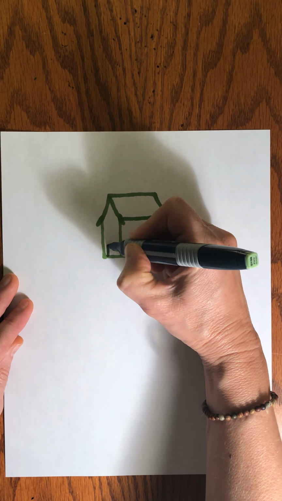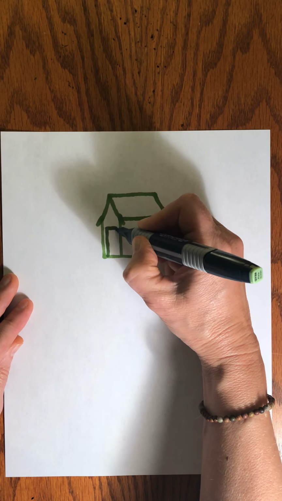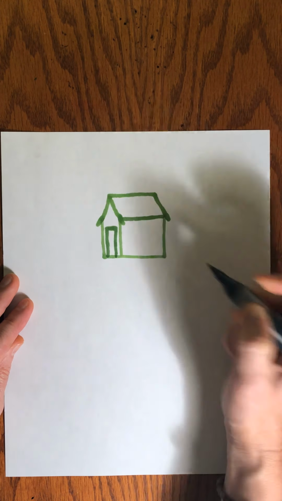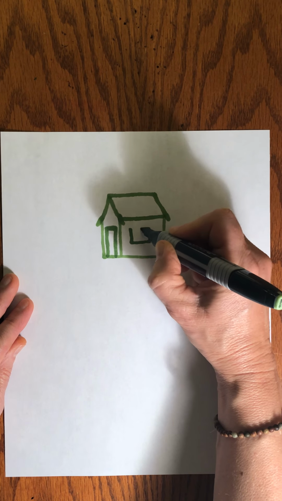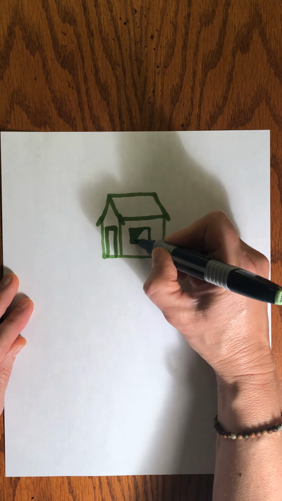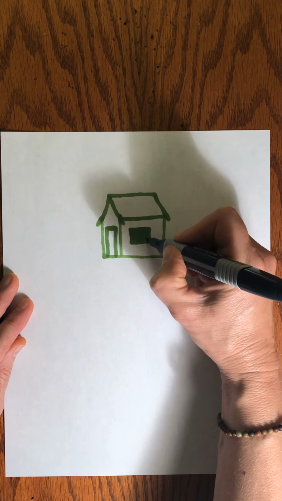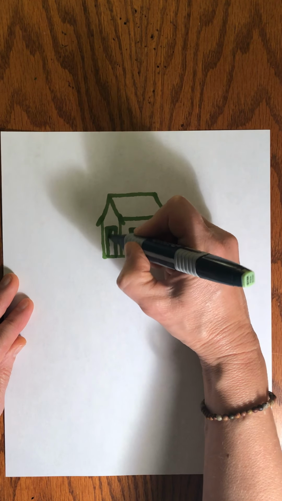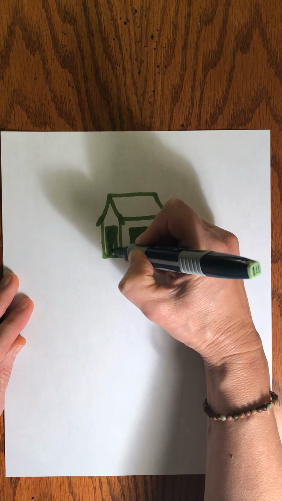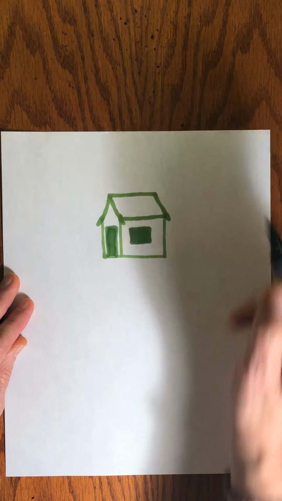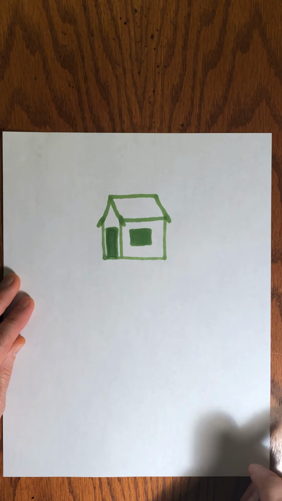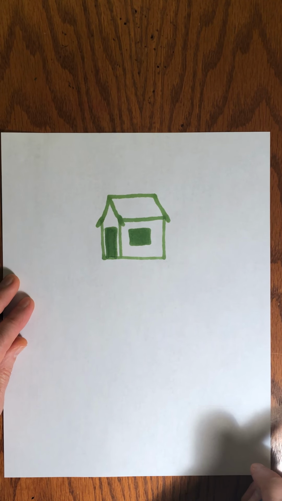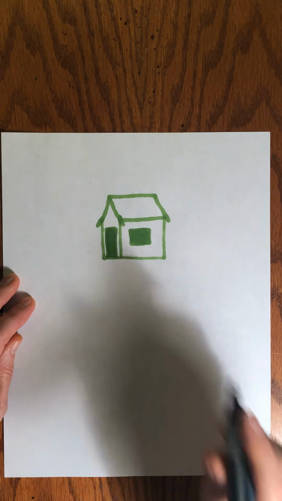Now I'm going to go ahead and add my door. And I think I'm going to add a window too. I want both of mine to be colored in, my window and my door, so they kind of look dark. But like you could just walk in. There's not really a door on there. It's more of just like an opening. Okay, so that is the little house part. I can add lots of details to it later.